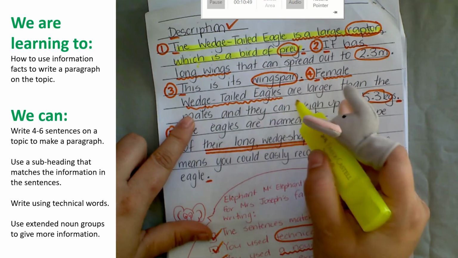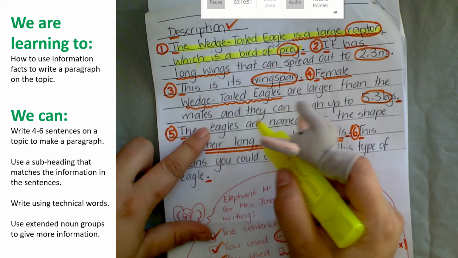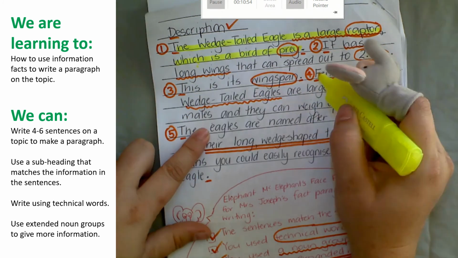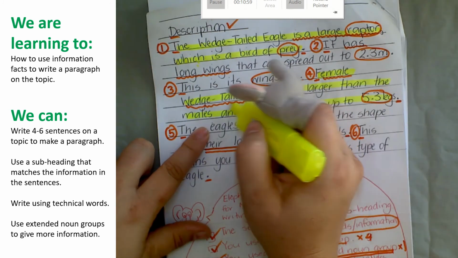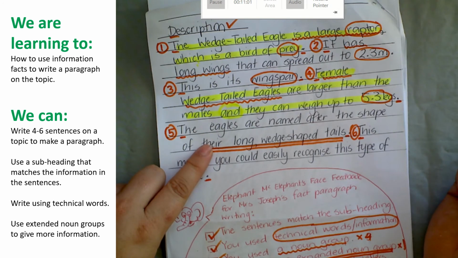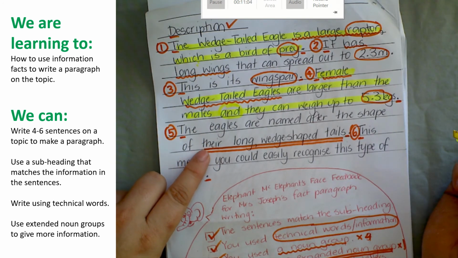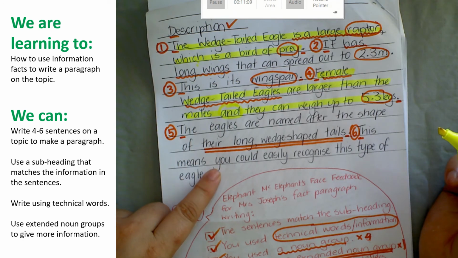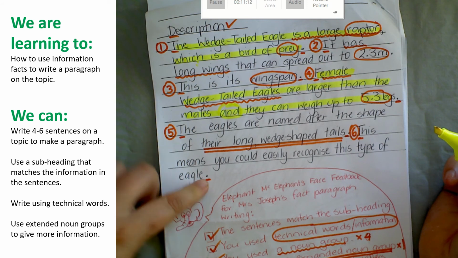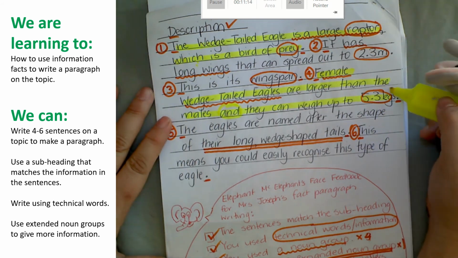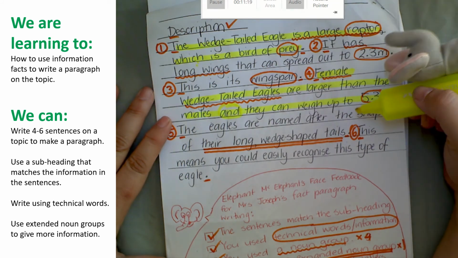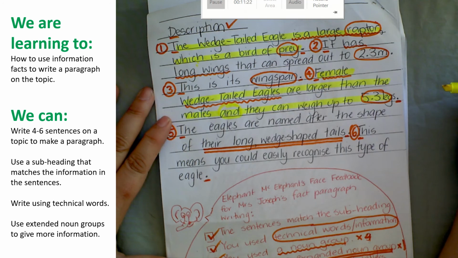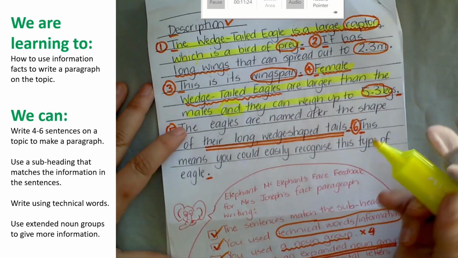Female wedge-tailed eagles are larger than the males and they can weigh up to 5.3 kilograms. This one here is a compound sentence with the conjunction and. The eagles are named after the shape of their long wedge-shaped tails. This means you can easily recognize this type of eagle. So I've used one compound sentence, one complex sentence, and 1, 2, 3 simple sentences. So I've got a nice mixture of types of sentences.